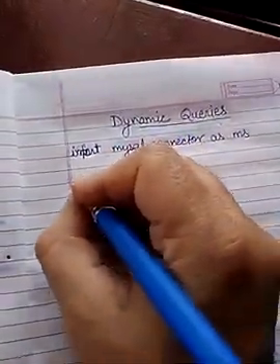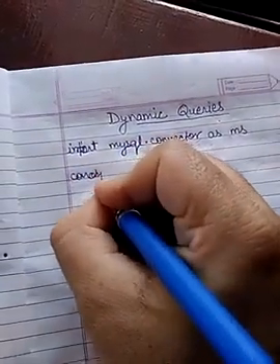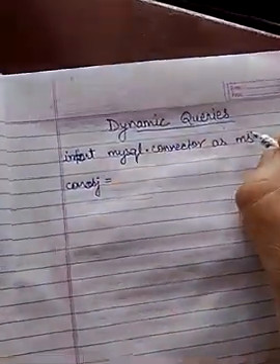Now the second is the connection object. Connection object equal to this.